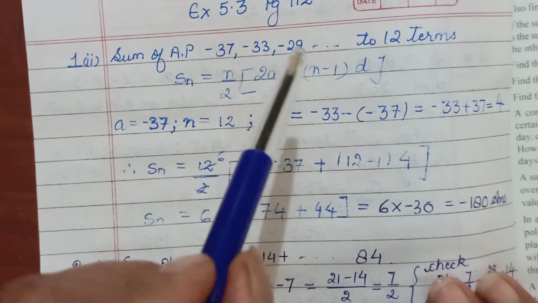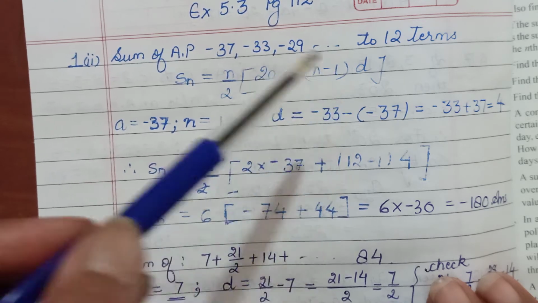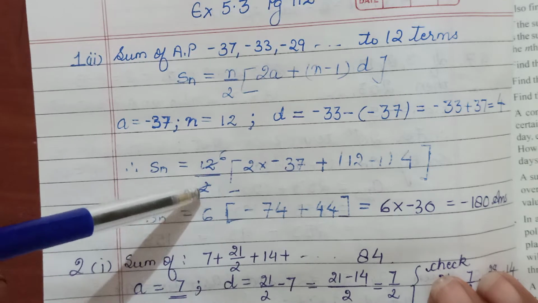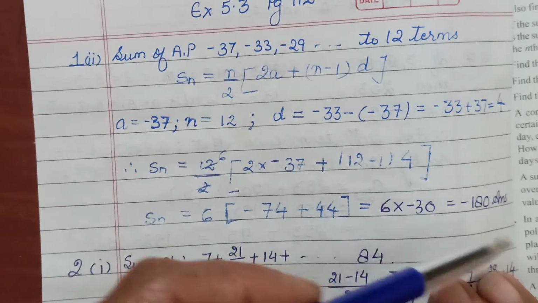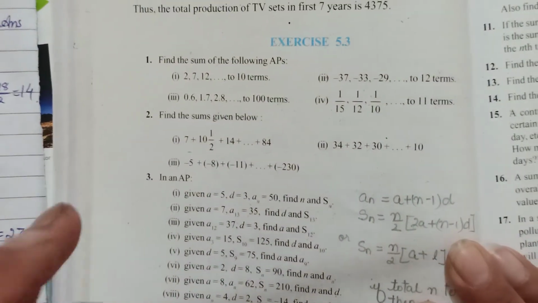So the common difference of this AP is 4. आप चाहो तो चेक भी कर सकते हो. -33 plus 4 कितना हो जाएगा? -29. So our D is correct. Okay. Now putting the values in the formula, n was 12. 12 upon 2, 2a plus n minus 1 d. Work it out and get your answer. All right. Remaining 3 parts you will do yourself, children.